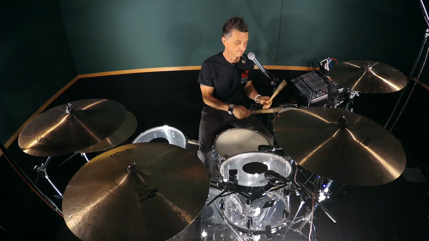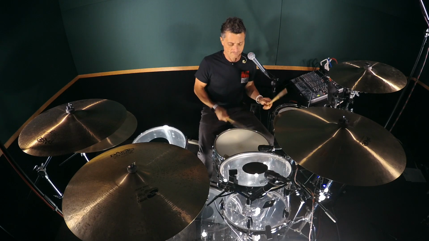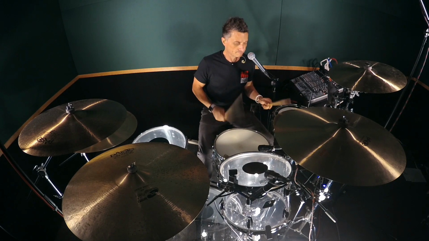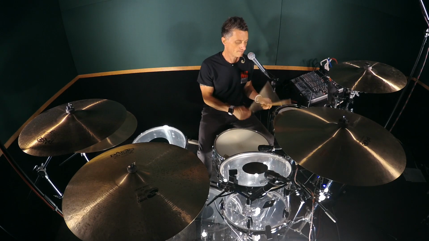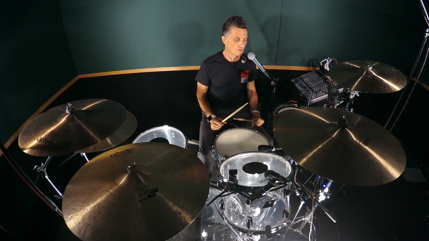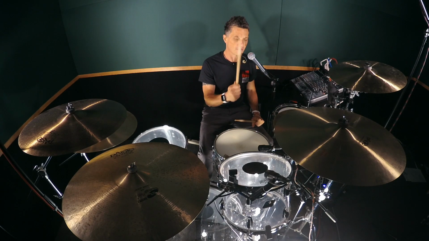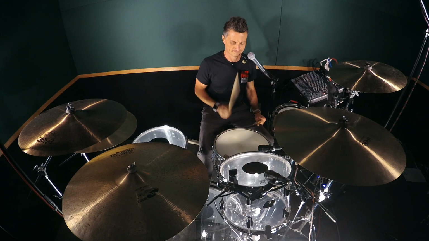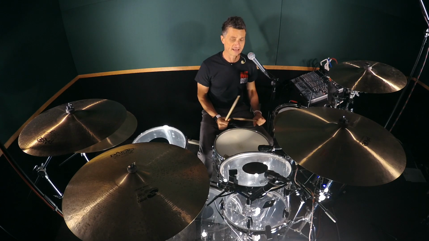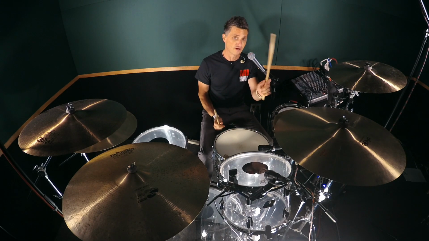Straight, swung, what's constant is the 8th note on the right hand. Right, you can't tell if that's swung or straight. It's all up to the subdivision being provided by the left hand.